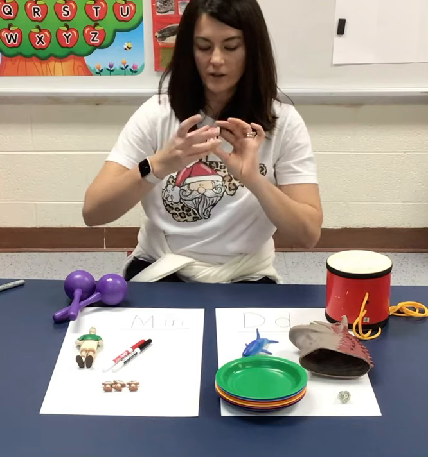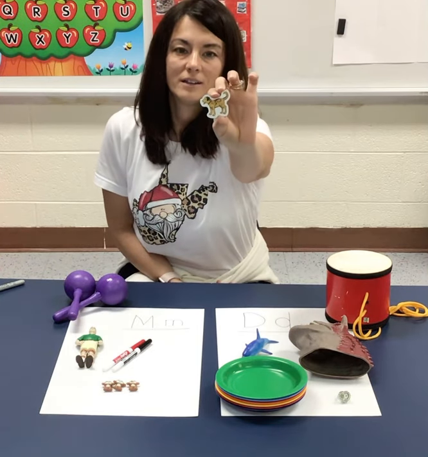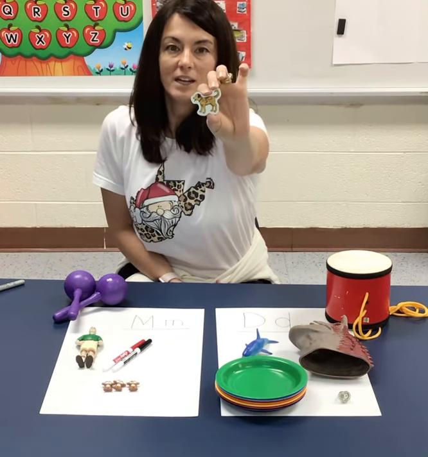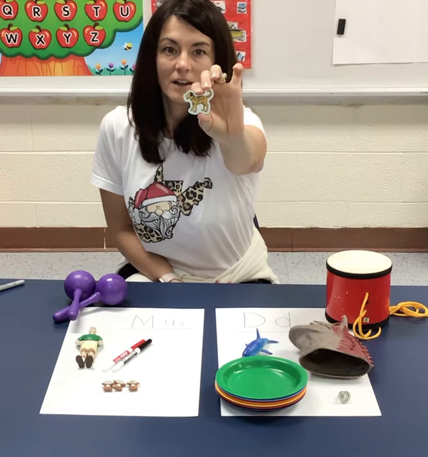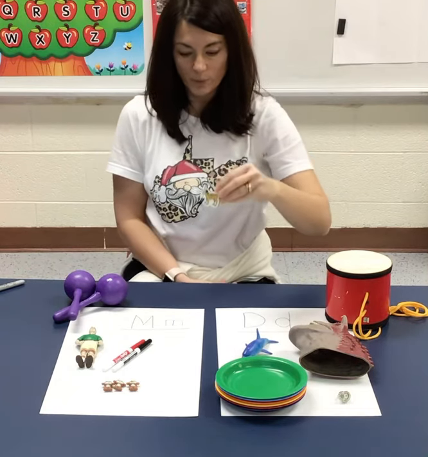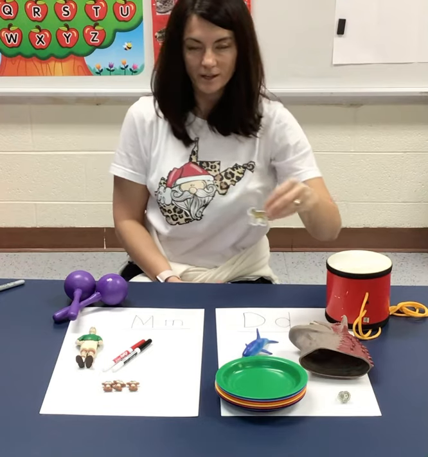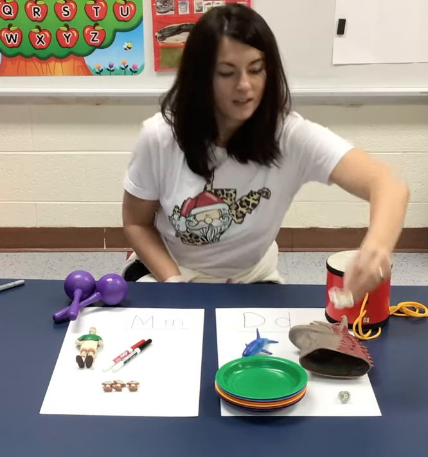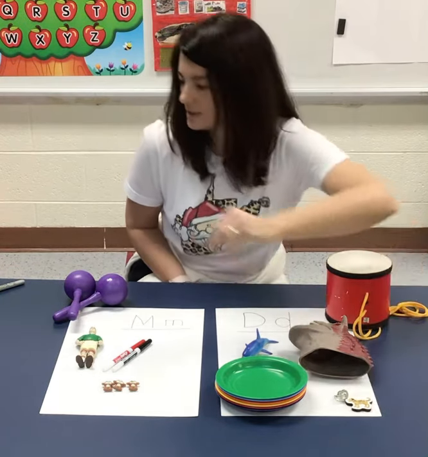Here I have a picture of a dog. Dog, what sound do you hear at the beginning of dog? D, that's right. So should we put it with the M sounds or the D sounds? Yes, with the D sounds, you're right.